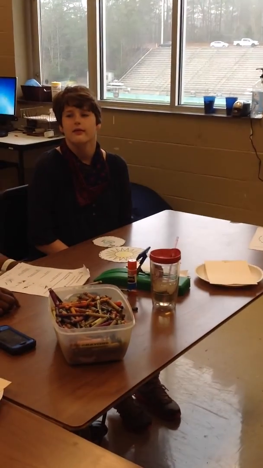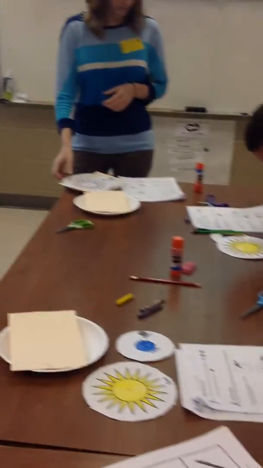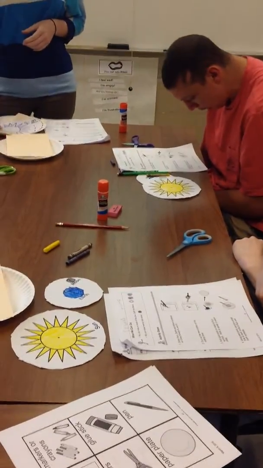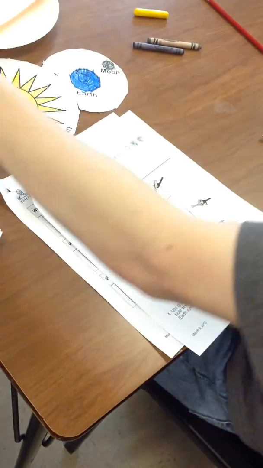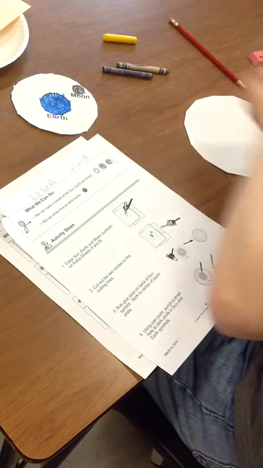Rub glue stick on the back of the sun. Stick it to the center of the paper. Okay, so we're going to take the glue stick and rub it on the back, and then put it on our paper plate. Be careful because you have two little tacks. They're very sharp. So we're going to glue it right here into the center, just like this.